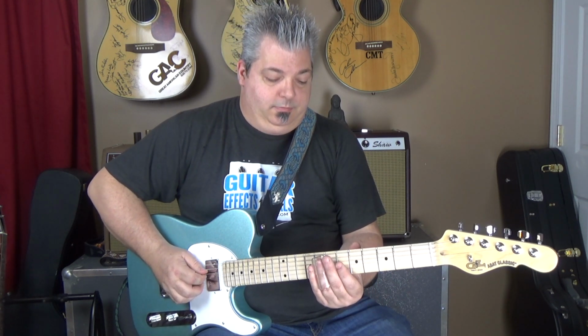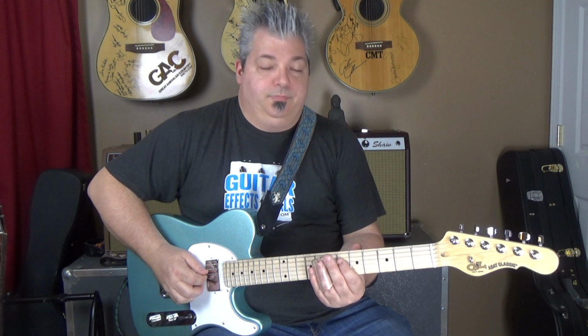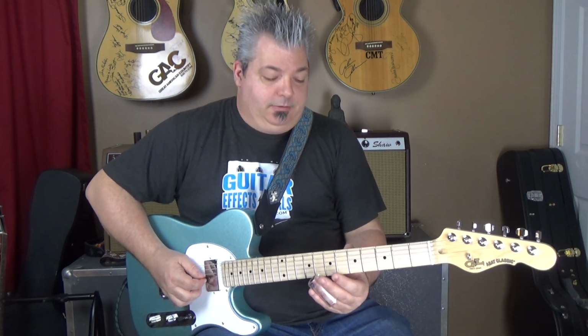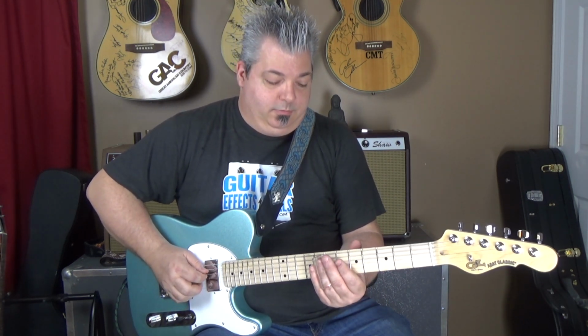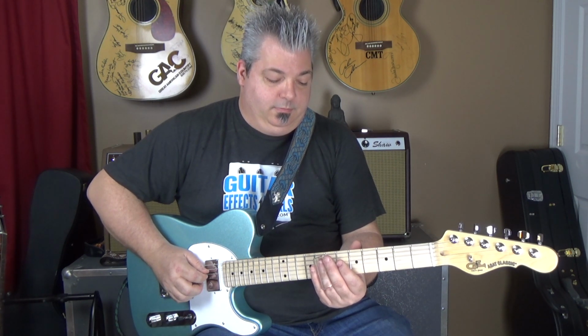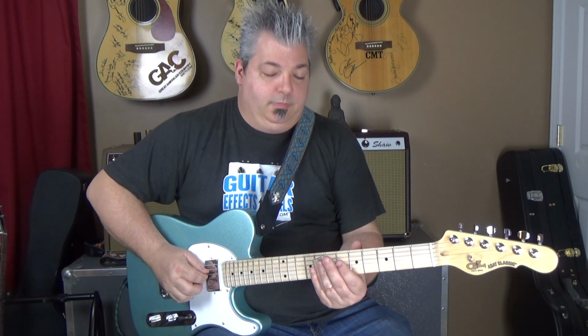Then with sustain, here's a note with no vibrato. You can hear how it dies out. Here's with vibrato. It certainly helps your note last longer and sustain more.